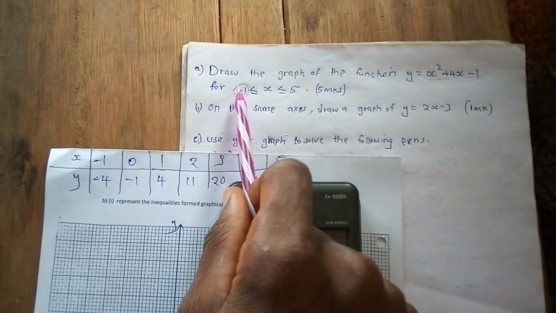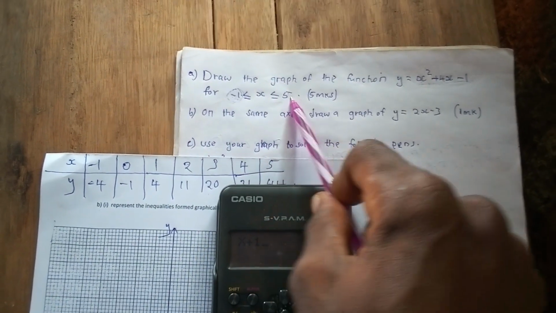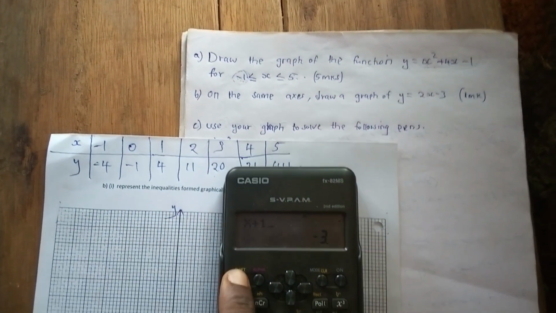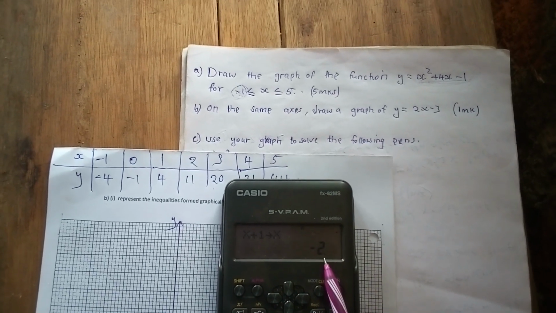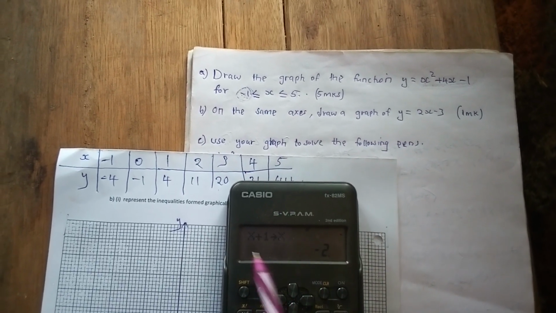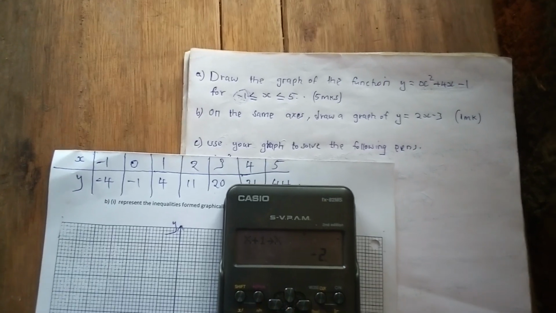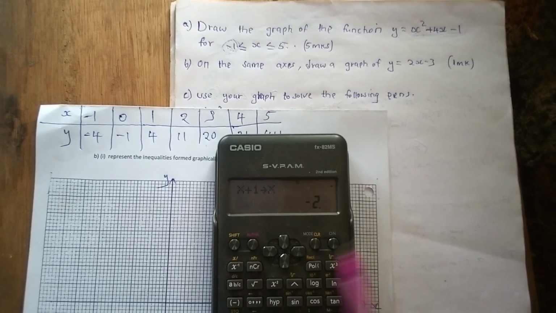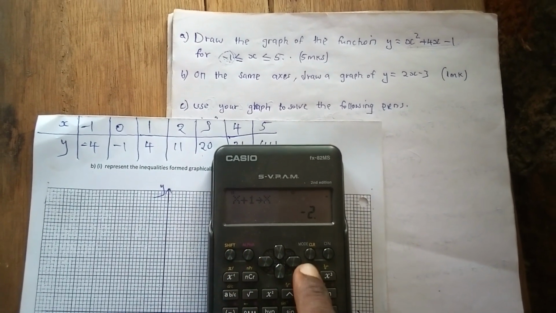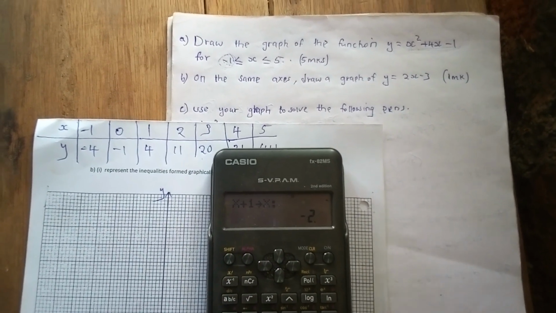Remember, you are going to add 1, 1, 1 until you reach 5. So x plus 1, then shift store x. So the value of x is negative 2. So you are done with the value of x. Then backspace, then insert colon. How do you insert colon? Alpha, then press that. So you are done.